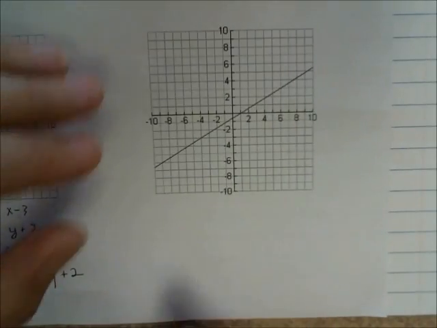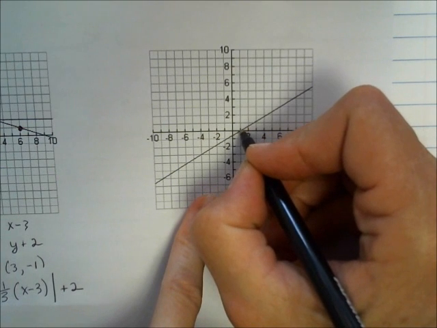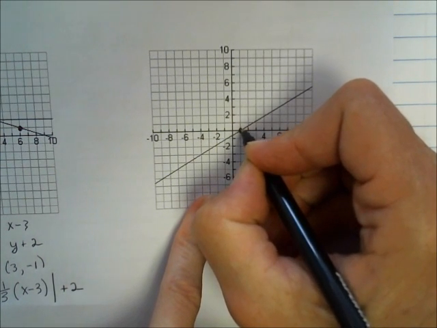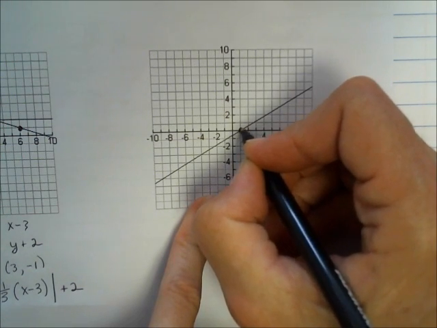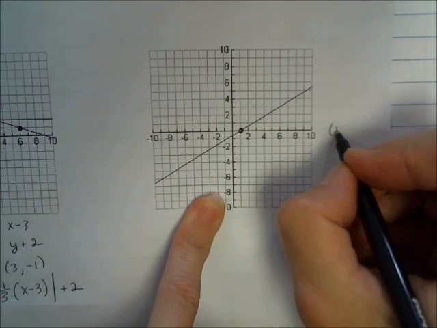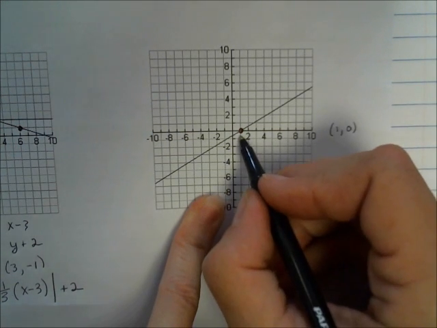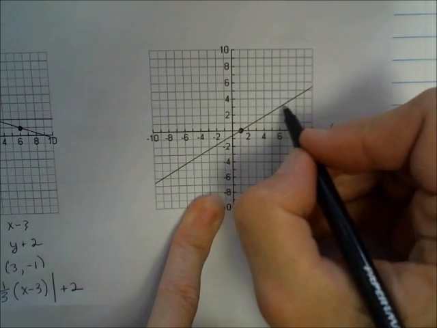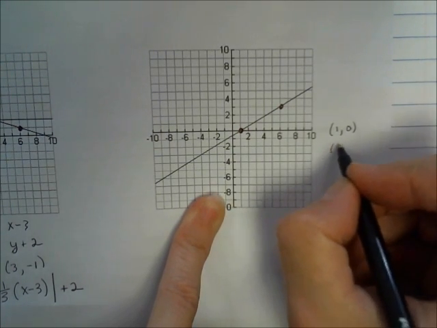And then the last one is just a linear function. So let's use the point slope formula on this. Here's a point on the graph. You don't know what the y-intercept is. But here's a point on the graph. That point is 1, 0. Let's get another point on this graph. Oh, here's another point, 6, 3.